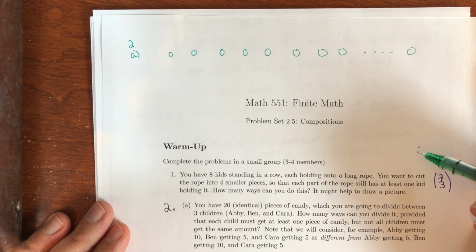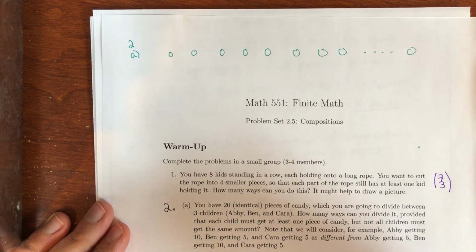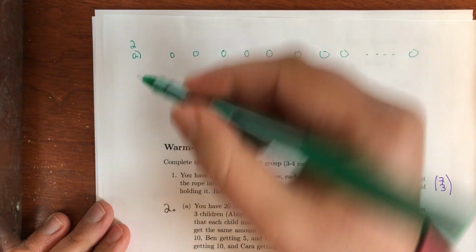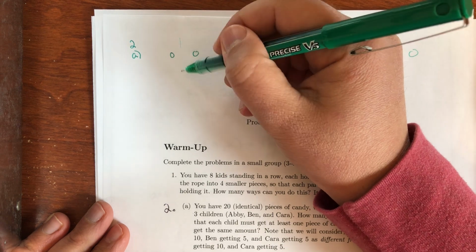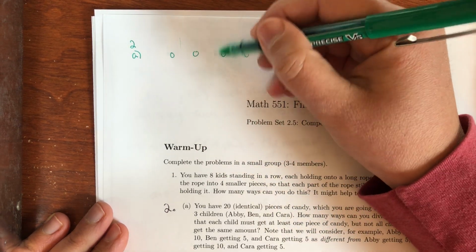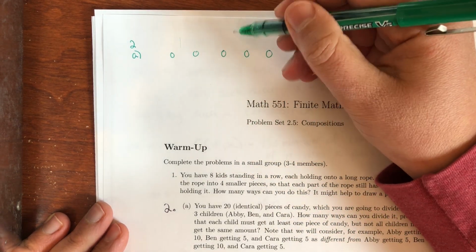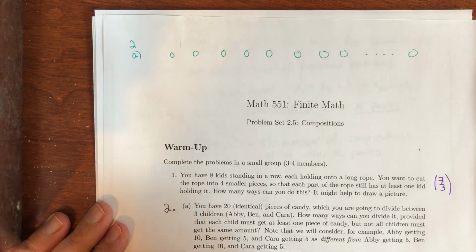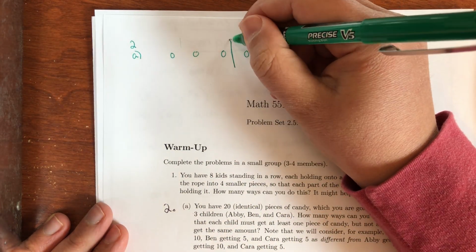Well, we can think about that by saying, let's put down a dividing line to represent where Abby's candy gets cut off, right? Abby needs to get at least 1 piece of candy, so if we put a dividing line here, that means Abby gets exactly 1. If we put a line here, Abby gets 2. If we put a line here, Abby gets 3, etc. So let's say we wanted to give Abby 3 pieces.